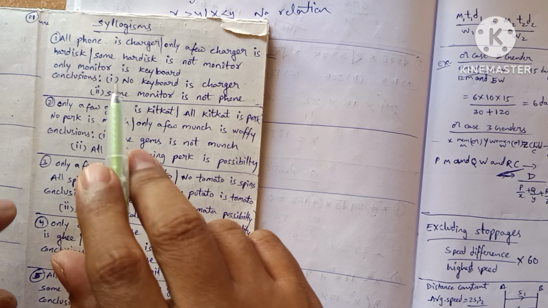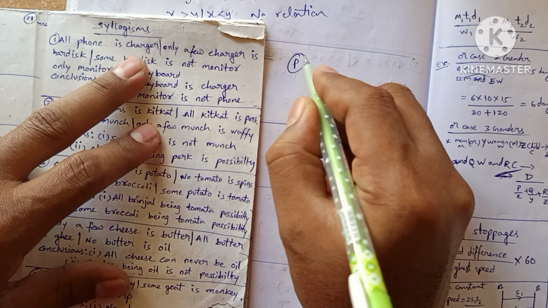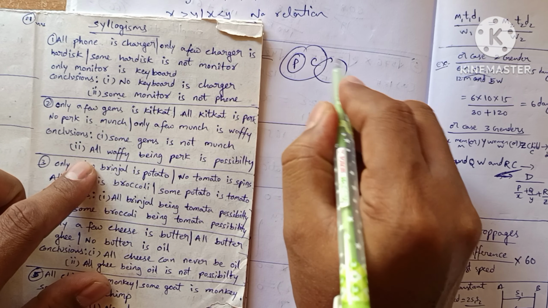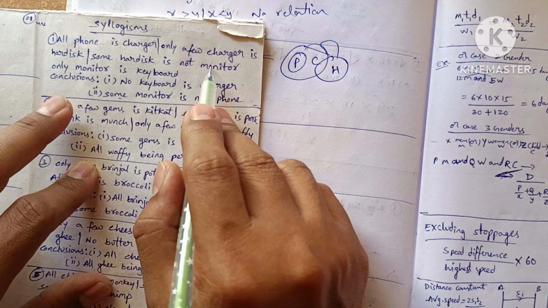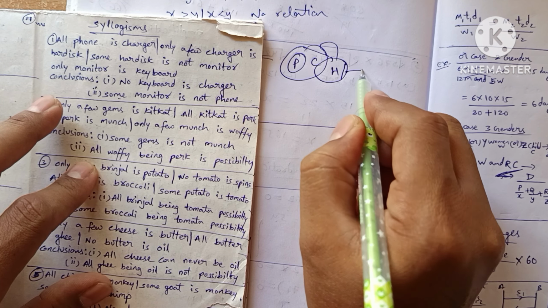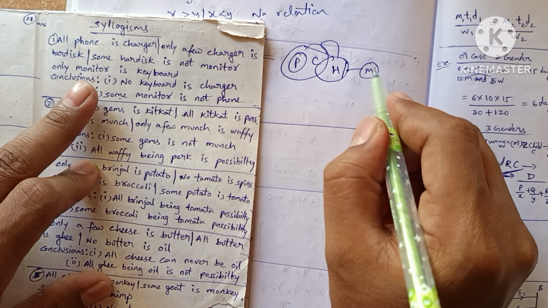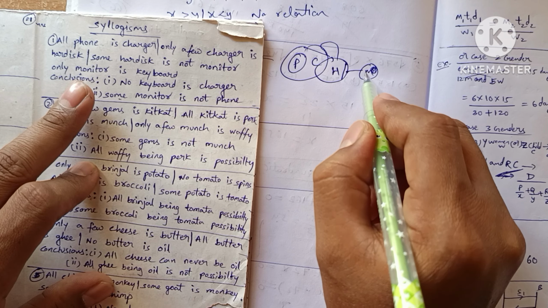Now we are going to see syllogism questions. All phone is charger. Only a few charger is hard disk. Some hard disk is not monitor. Only monitor is keyboard. So keyboard is inside monitor and does not share anything with any other.